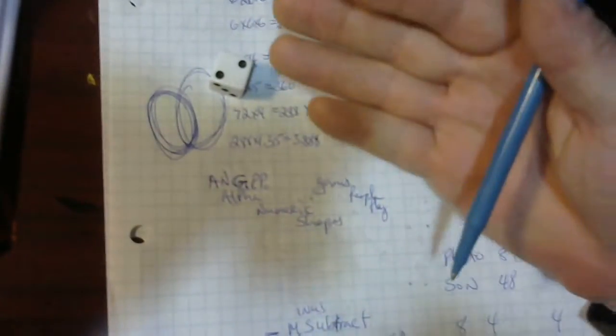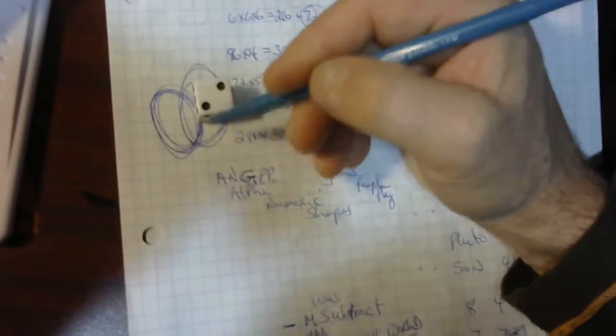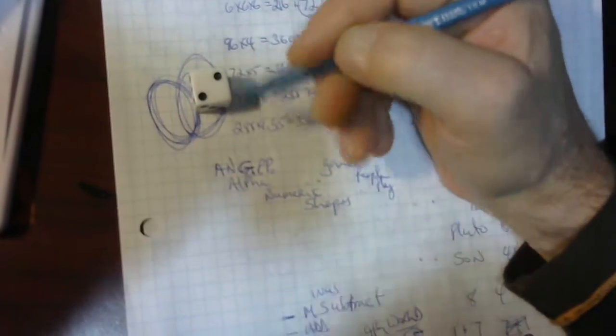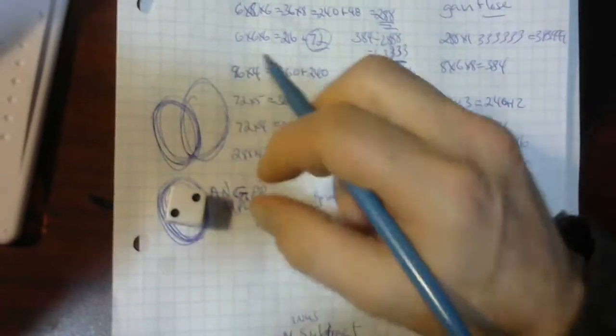What is 10? It is two sides of a cube. One side, two sides, three sides. Boom. Let's do it that way.